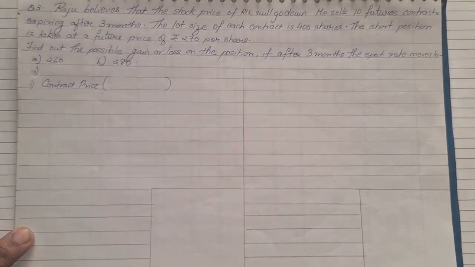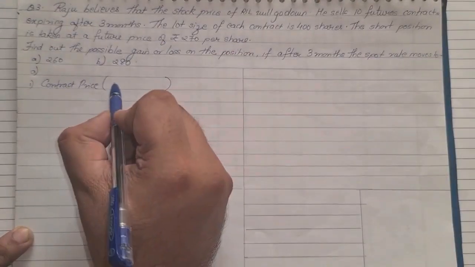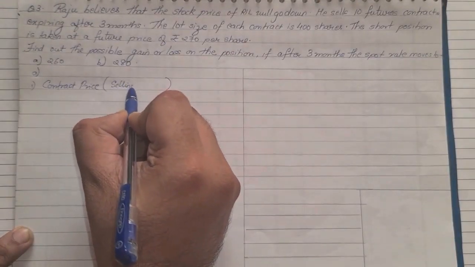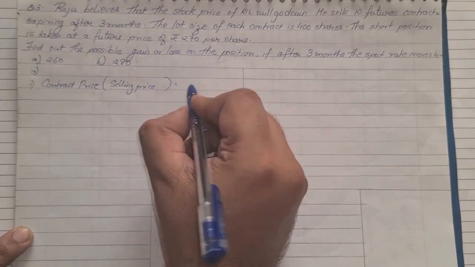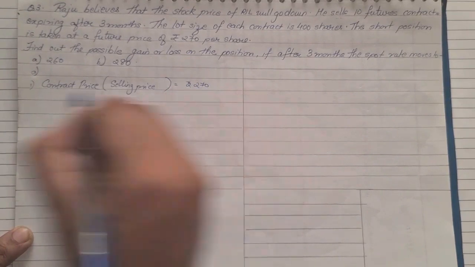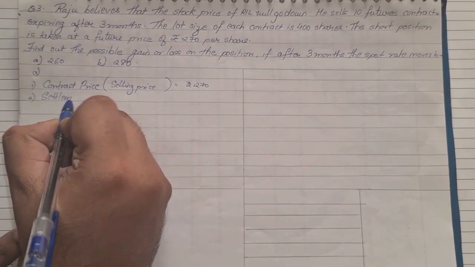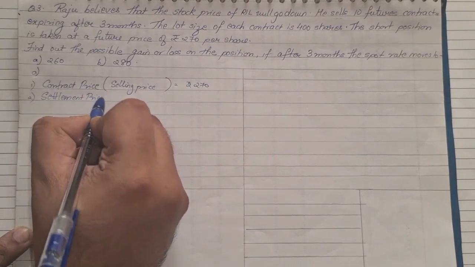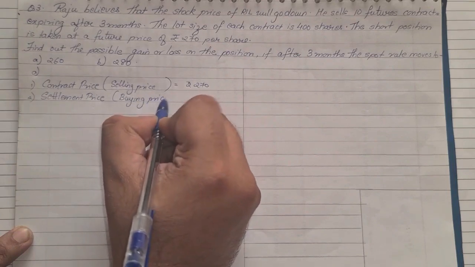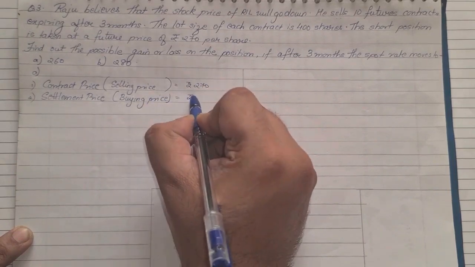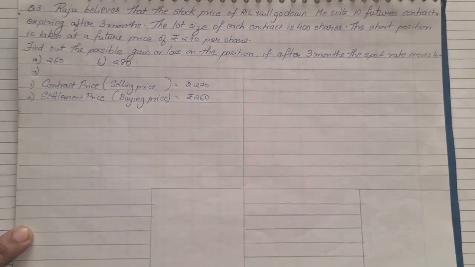Now again, we need to figure out whether it is a buying or a selling. Now I'm going to say it's given that Raju sells. So we write here this is nothing but my selling price. So we are selling it at 270 rupees. So if my contract is based on selling, my settlement will be based on buying price. In our first condition the amount is 260, so we'll note down the buying price is 260.